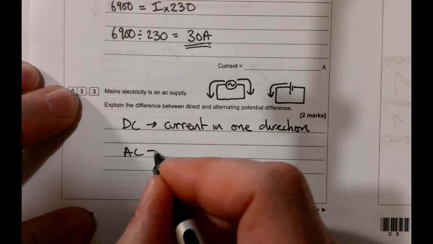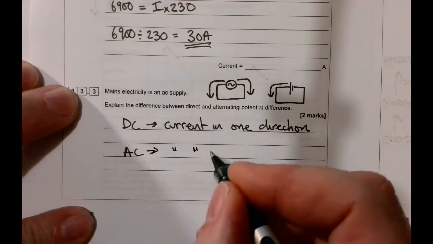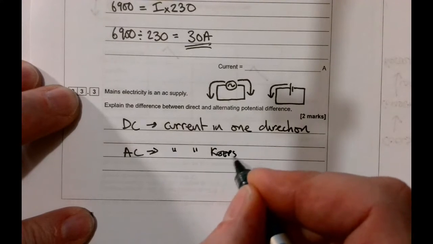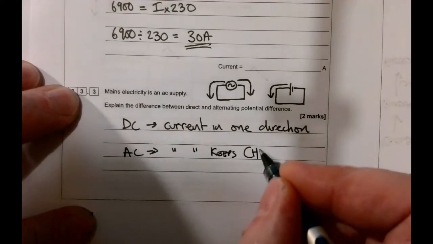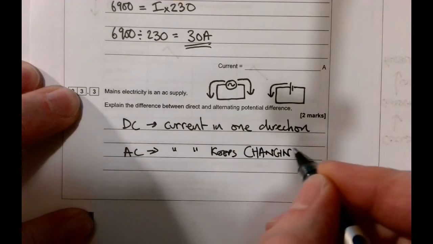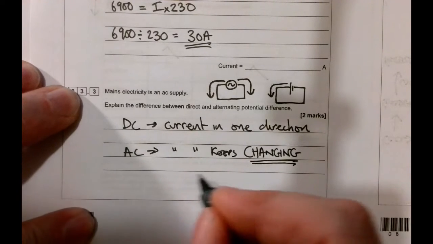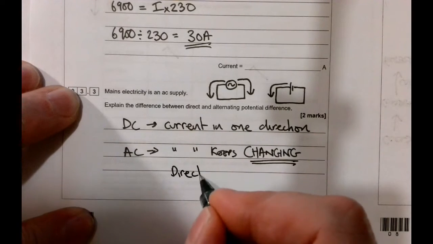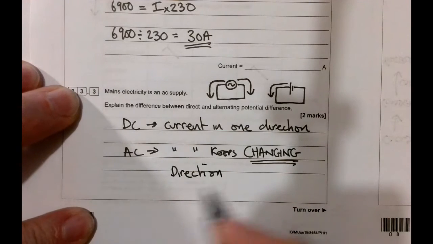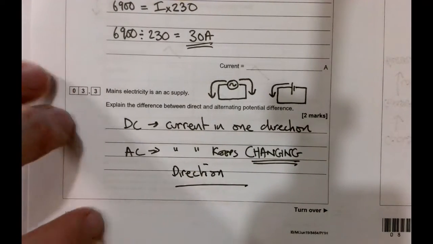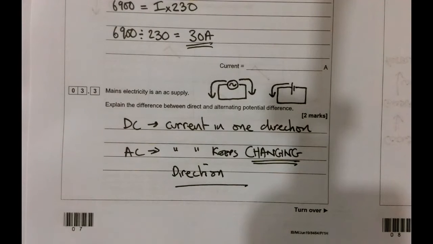AC, the current keeps, and the emphasis here, this is the important bit, changing direction. You just need to learn those definitions. Right. Next part of this question, is it the last part? Yep, last part of this question.